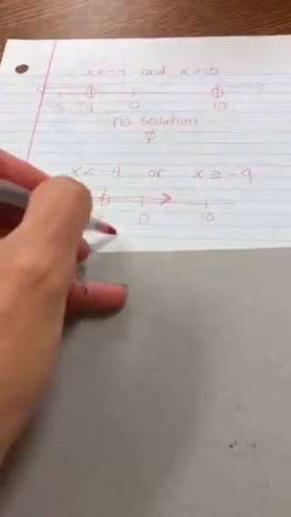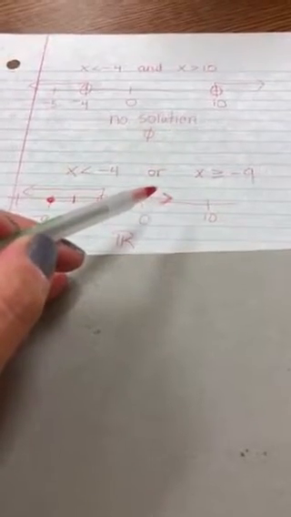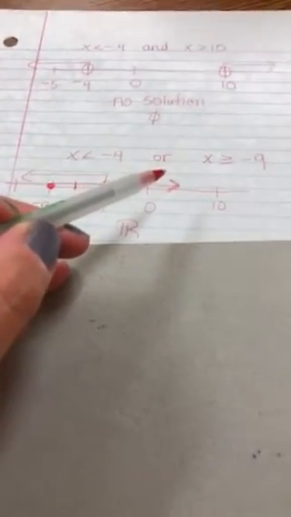So that works. So again, in this problem, the answer to the question is that all real numbers, and here's the fancy symbol for all real numbers, will be a solution because any number that you pick on this number line will satisfy one of these inequalities. And with "or," you only need to satisfy one. You can satisfy both, but it's not necessary.